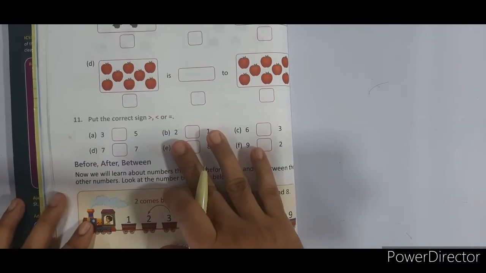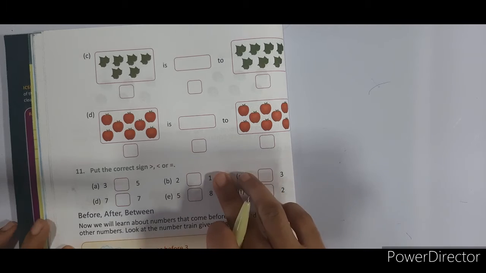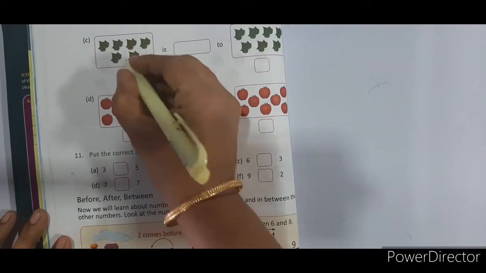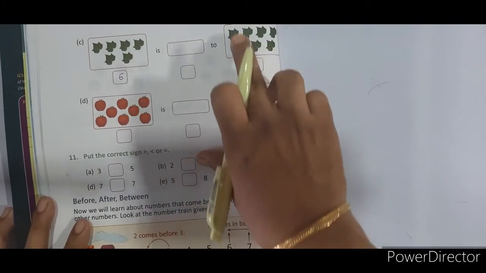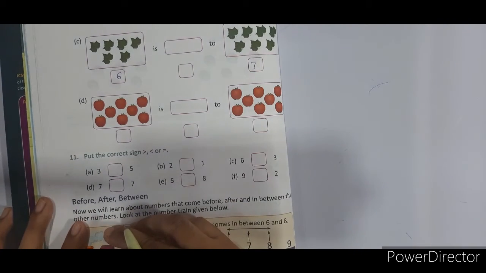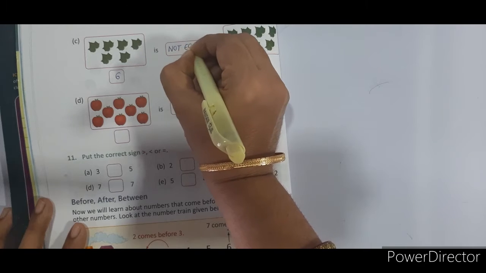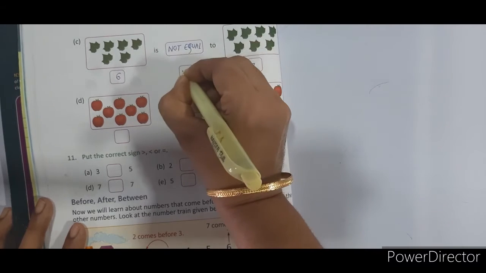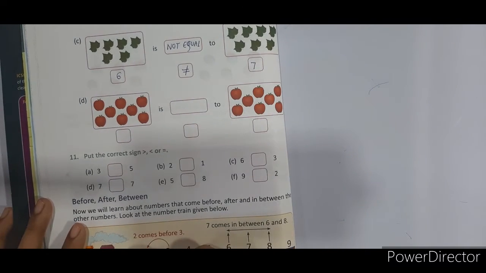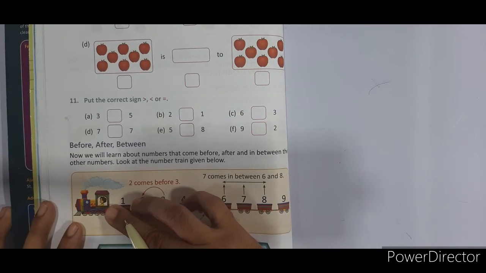Okay. Again, go for page number 14. Again, you have to count the number of leaves. So 1, 2, 3, 4, 5, 6 leaves are there. Here in this box, 1, 2, 3, 4, 5, 6, 7 leaves are there. So whether it is equal or not, it is not equal. So write down not equal and put the sign like this. Okay. Now go for the next one, number of apples.